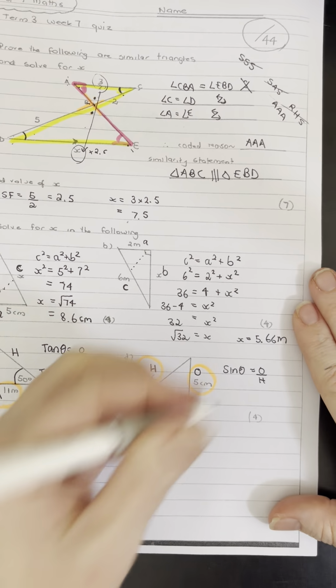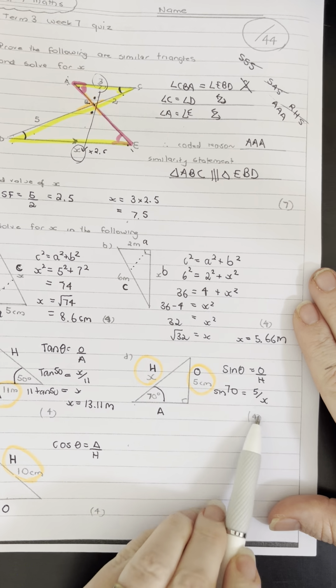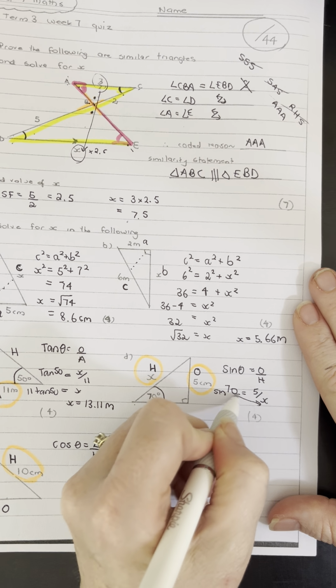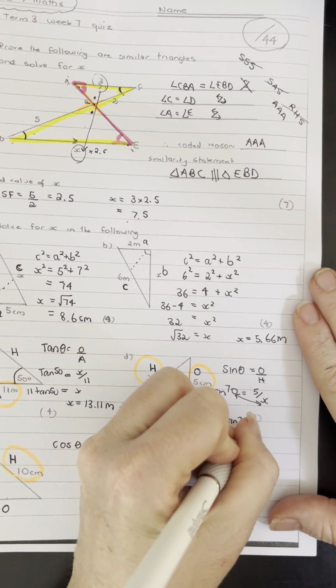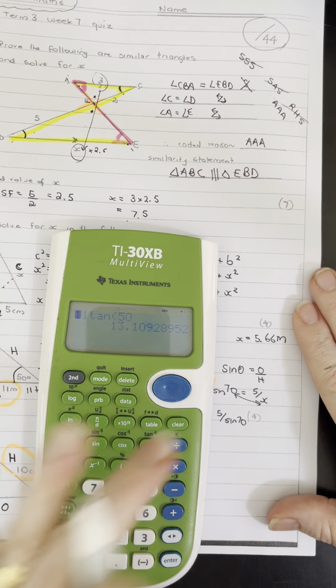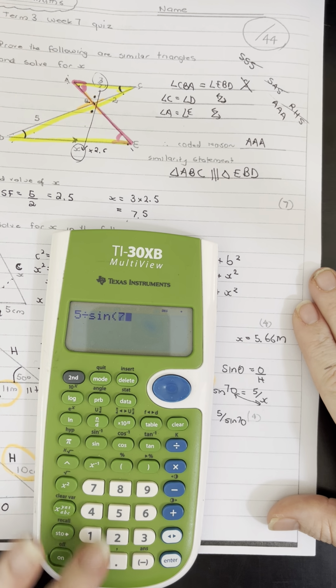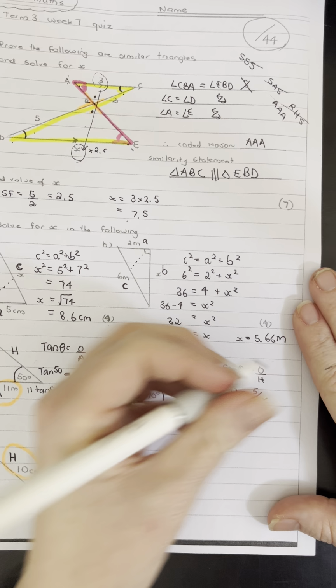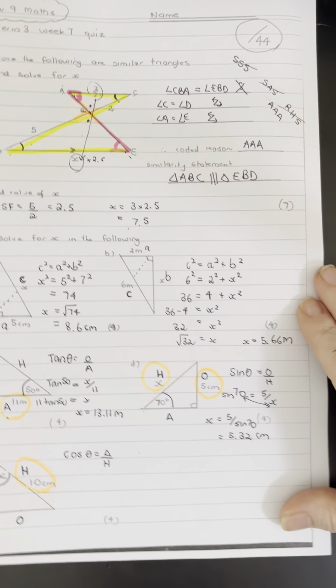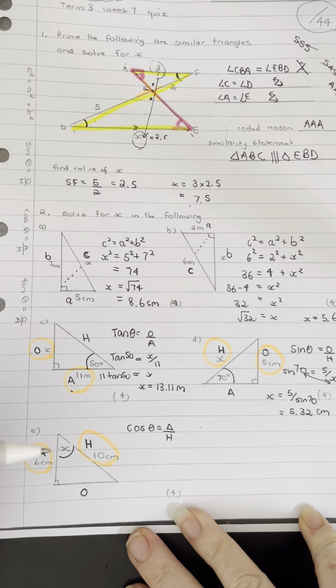For my next one over here where I've got sine, I'm going to write sine of 70 is equal to 5 over x. The x is on the bottom, so I need to make these switch sides. So x is equal to 5 on sine 70. So I grab my calculator. 5 divided by sine 70 is equal to 5.32. And that is centimeters.